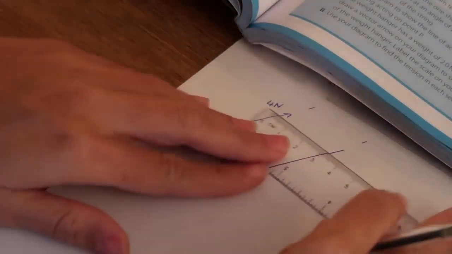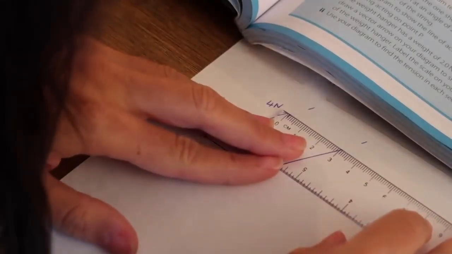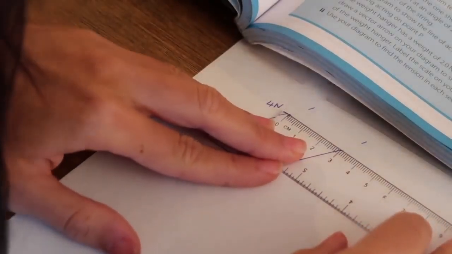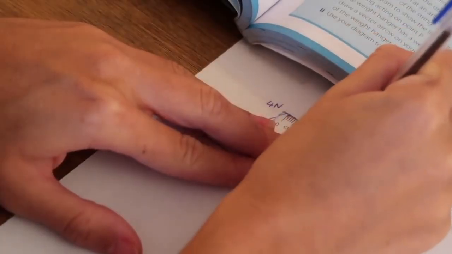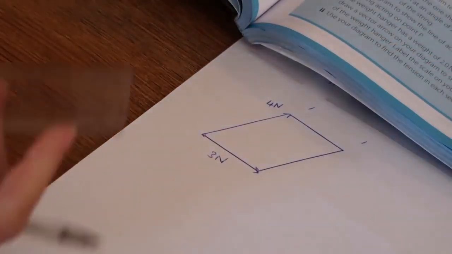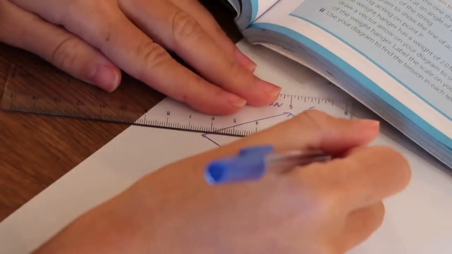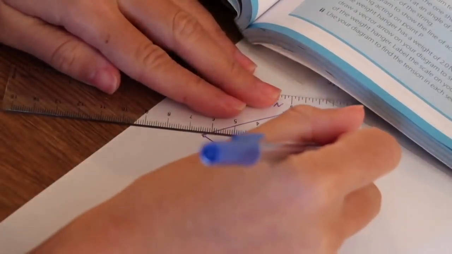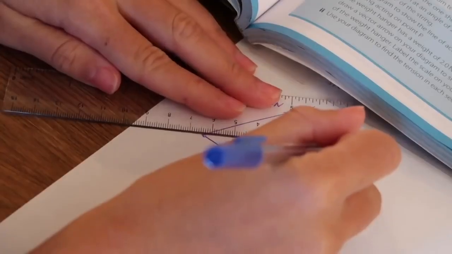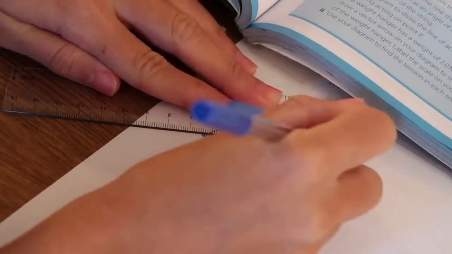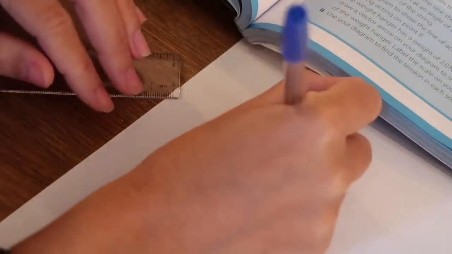And then it should be straightforward enough to just link these, and it should be 3 centimetres long, which it is. So that's nice. Perfect. And now to work out the resultant force, simply join. Measure the length of this line.